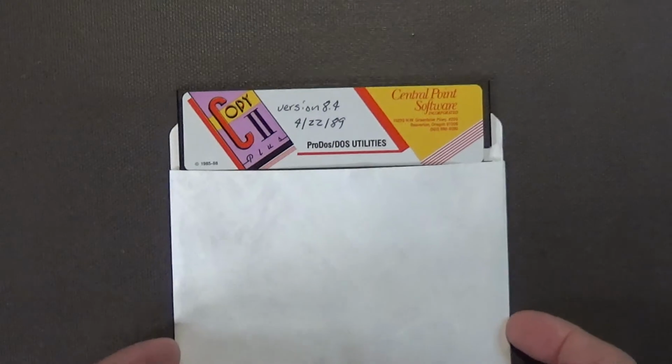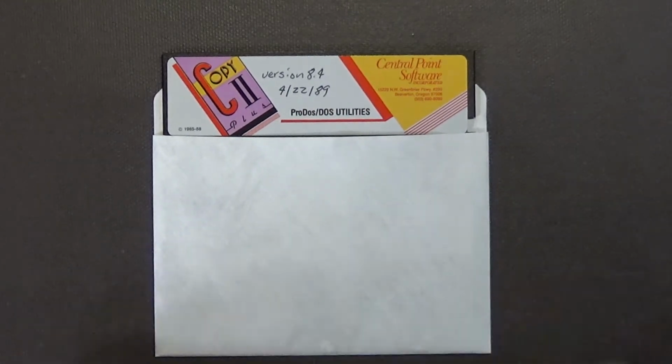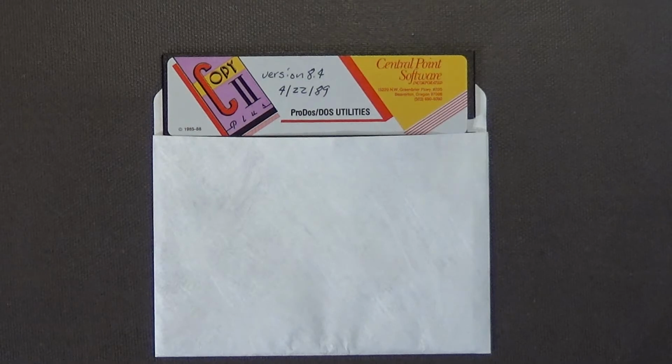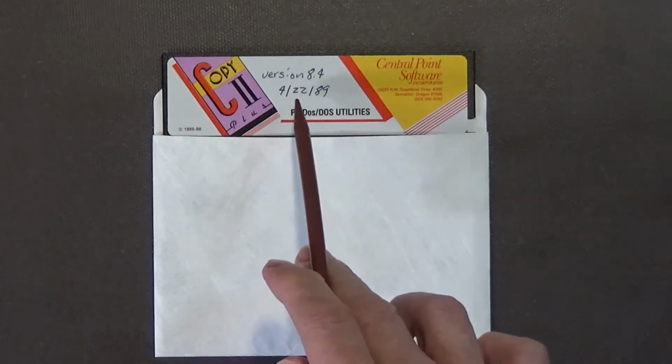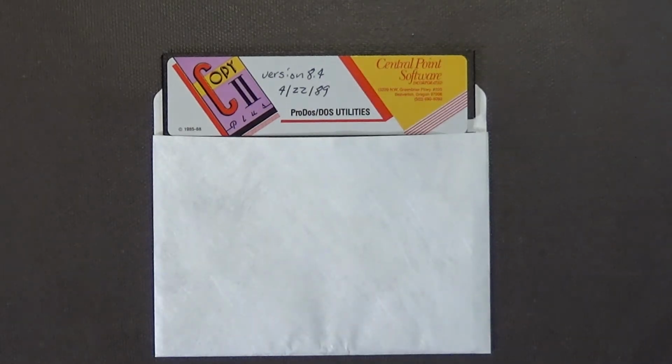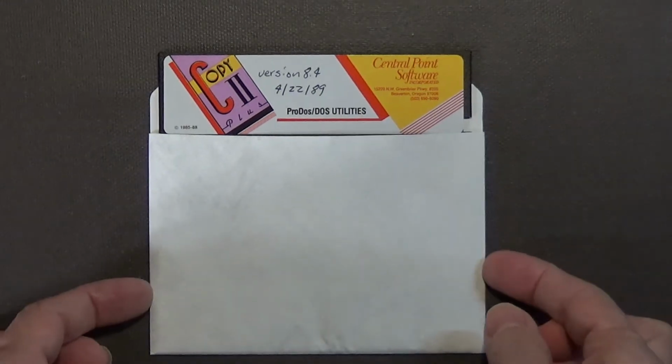So here is, I don't know which one of these versions came out first, but I'm just going to show all 3 of them. Okay, that's Copy 2 Plus. And it has handwritten on here, version 8.4, 4/22 of '89. Okay, so that's what that is. All right. Okay. And next we have this one.